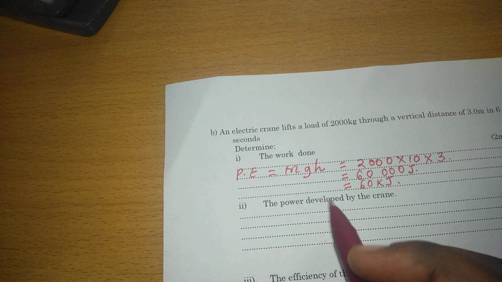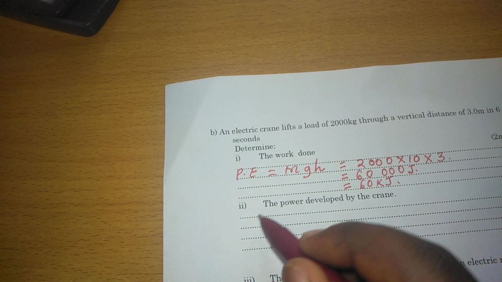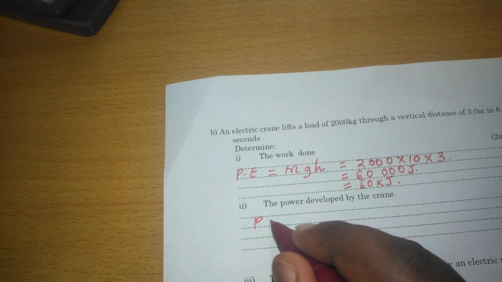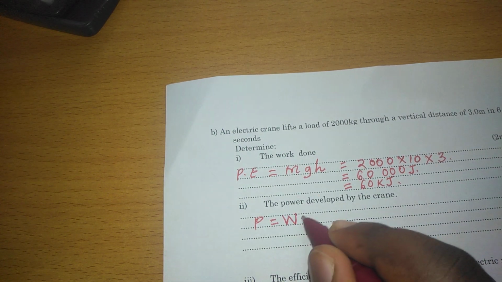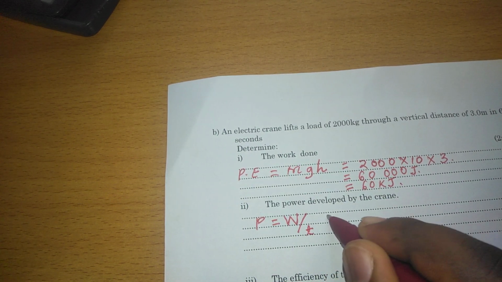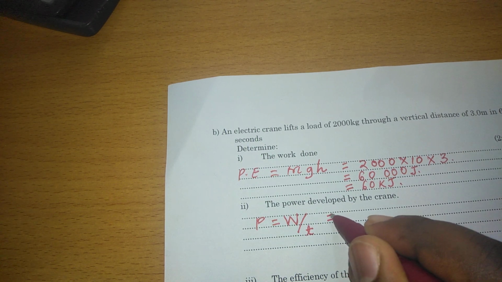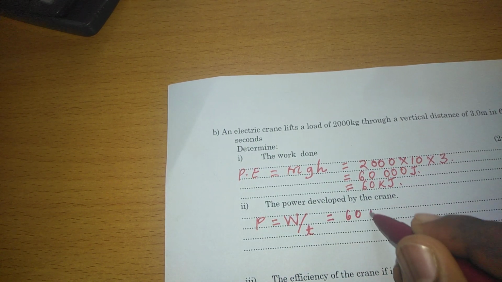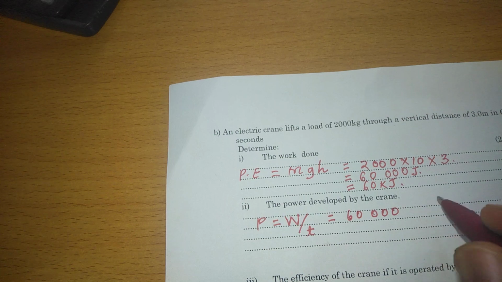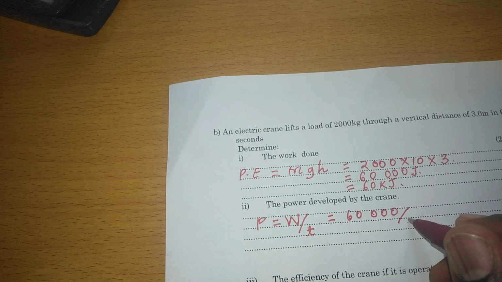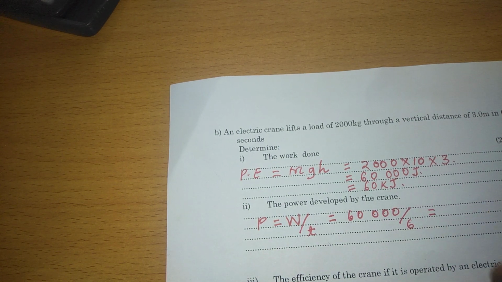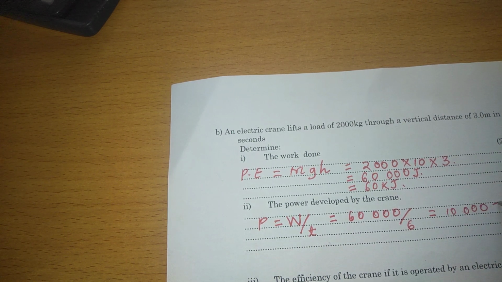Another question is asking us to determine the power developed by the crane. We know that power is the rate of doing work. So for us to get power, we can get the work done and divide by the time taken to do that work. Now that we are doing 60 kilojoules of work in 6 seconds, the power is going to be 10,000 joules per second.